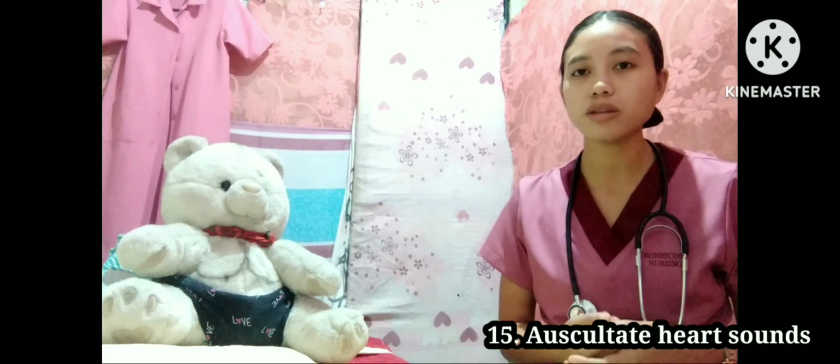So that concludes the assessment of the heart, the body, and the neck vessels. So after doing all the procedures, we thank the patient for cooperating. Sir, thank you for your full cooperation, and it's good to know that you don't have any abnormalities with your lung sounds and your heart sounds.